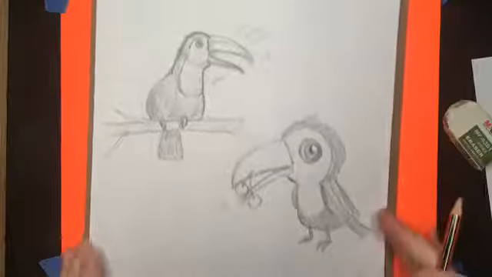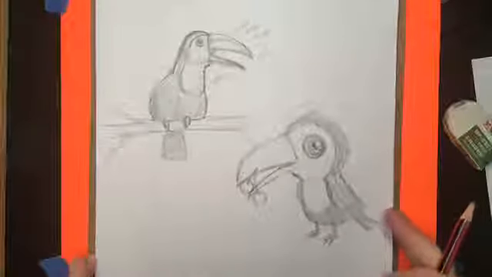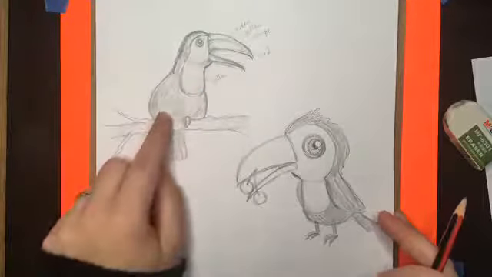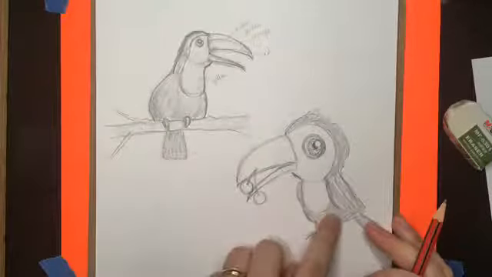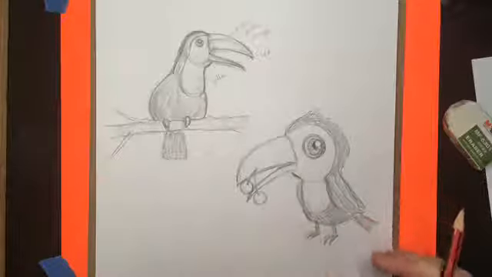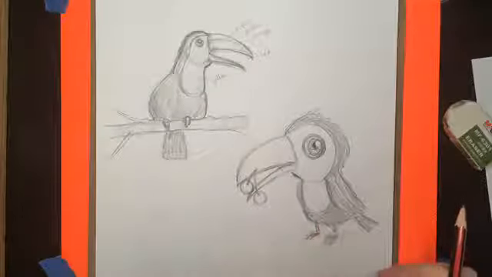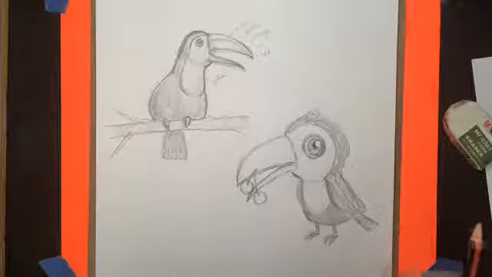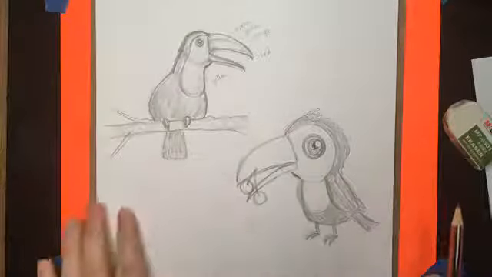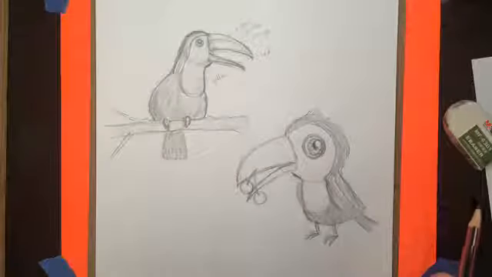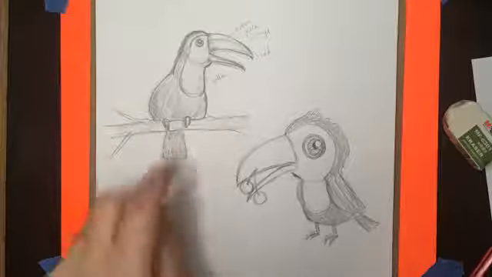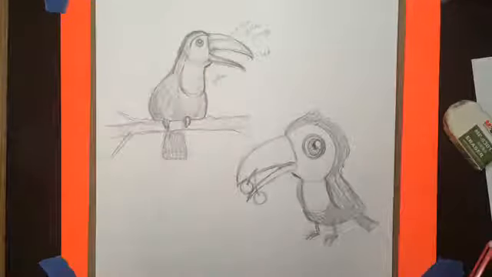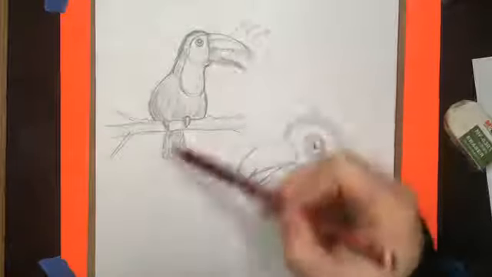So that's 2 different toucans. We looked at basic shapes of a more realistic one first, and then we tried to figure out which proportions and which shapes we would use for a more cartoony version. My challenge for you today is to draw the rainforest where these toucans or your toucans live. Maybe you can draw a whole family of toucans. See if you can draw them in different positions now that you know some of the basic shapes.